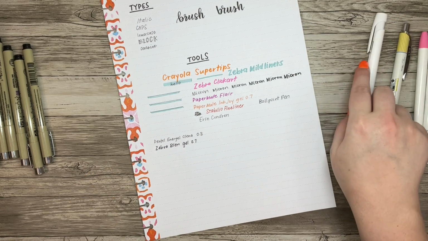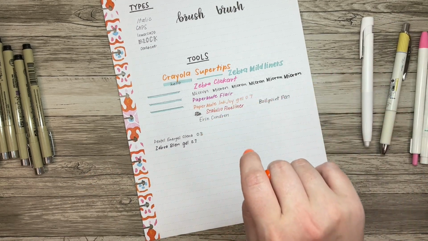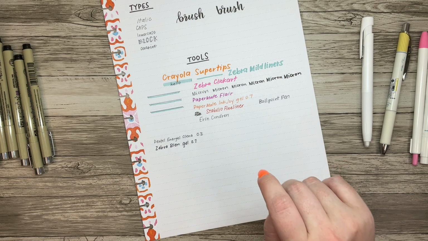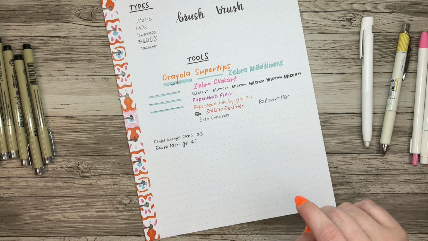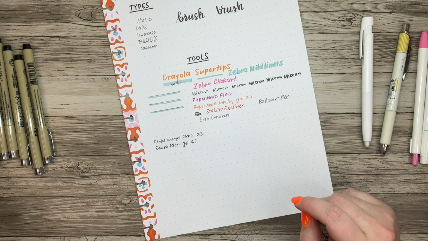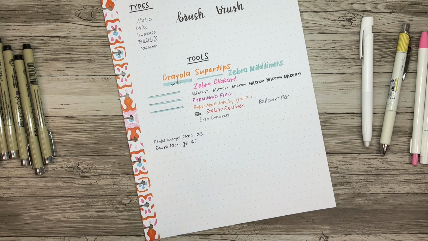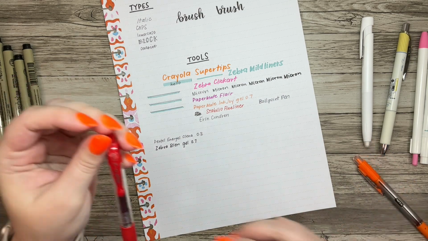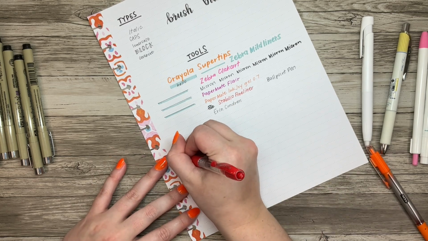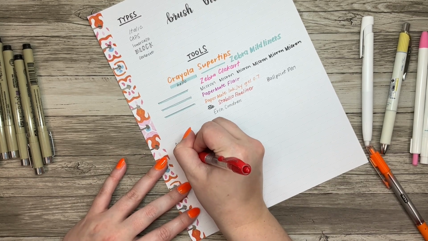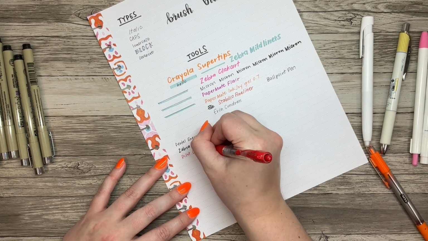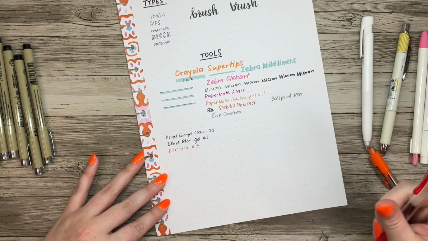I know I have some 05s around here, so let me find one. I thought I had everything out that I needed, but I was incorrect. So go figure. Isn't that how it always goes, I feel like? I think these are 05. Yes, so I have this Pilot G2. I really like these pens. These are really nice as well. So a Pilot G2, and this is a 0.5.